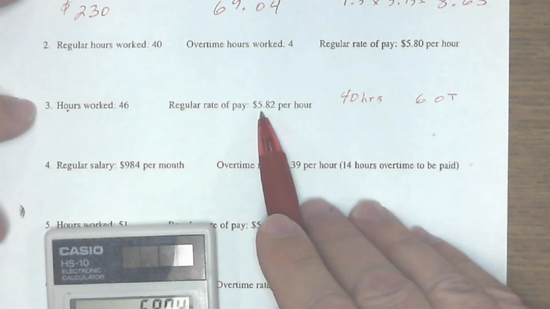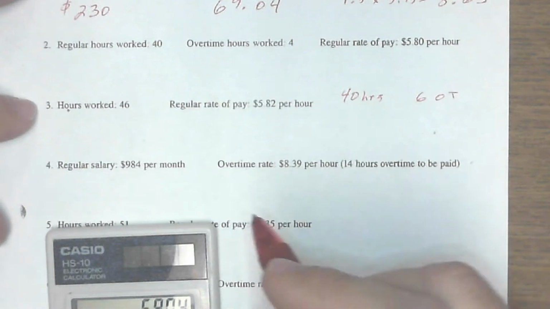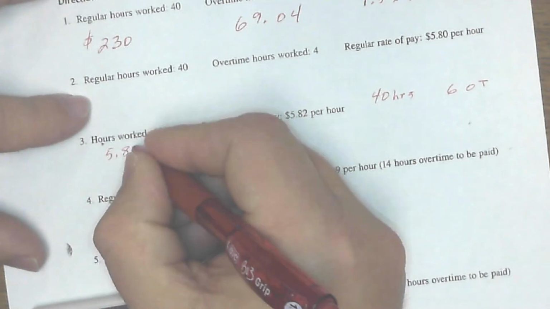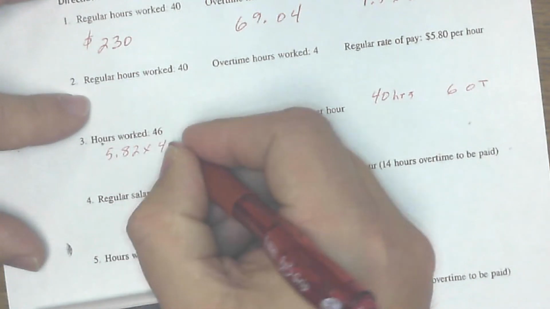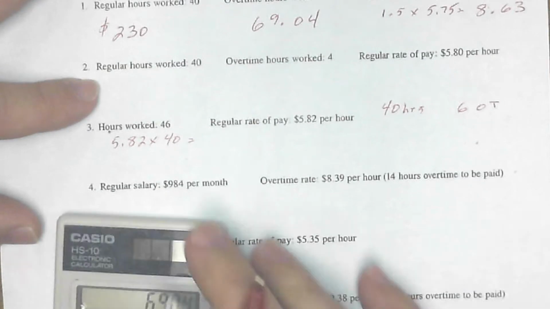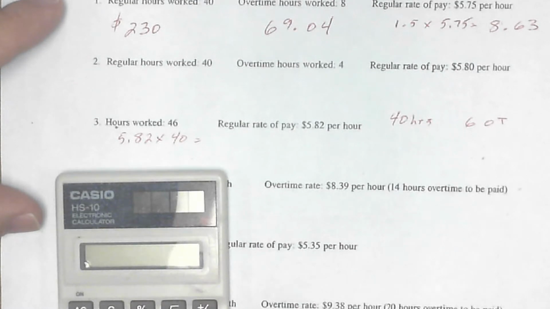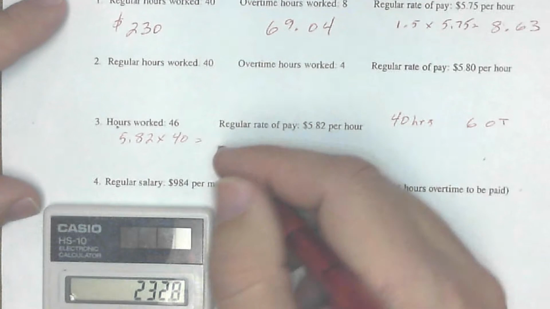So now we've got $5.82 times 40. So 582 times 40, $232.80.